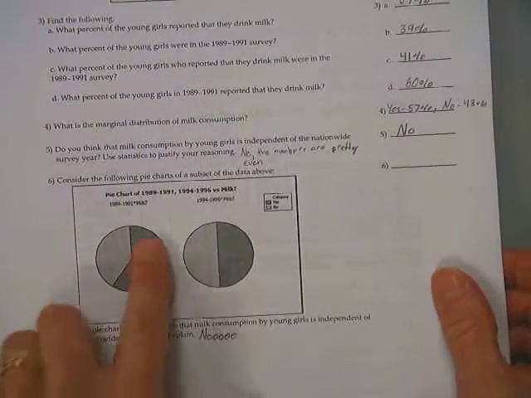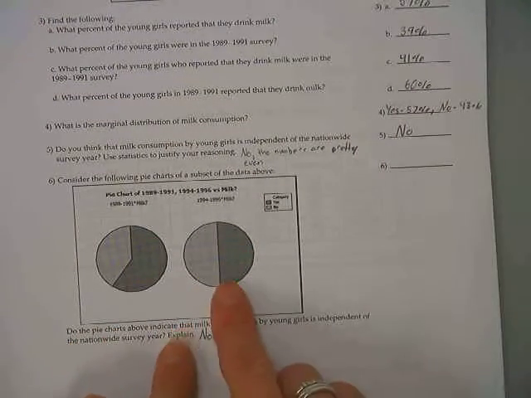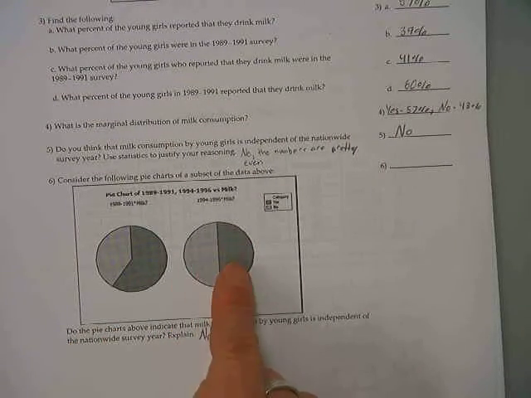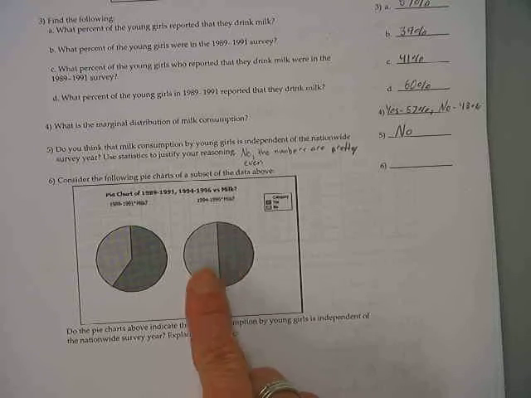That's on the first page. Did they give you a chart? Can I have your copy for a moment? Is this it? So you have this, and they wanted to know if these two were independent.